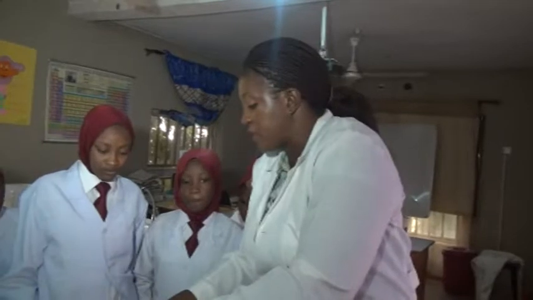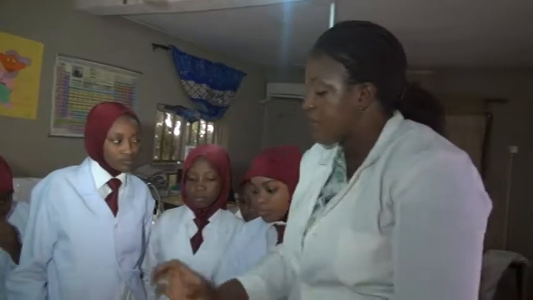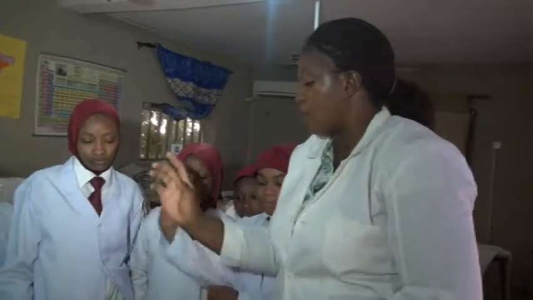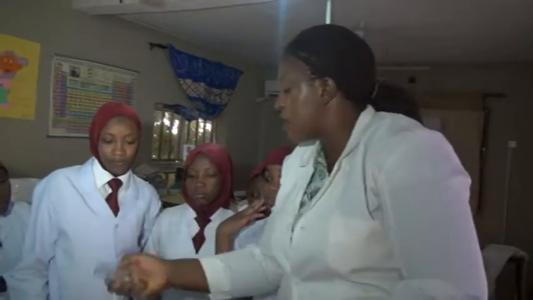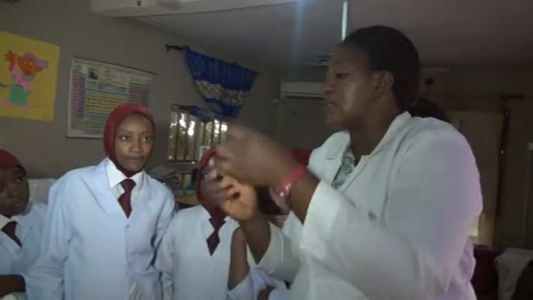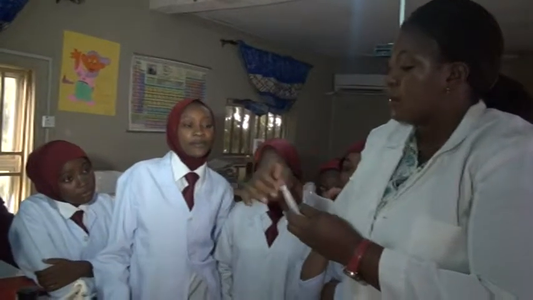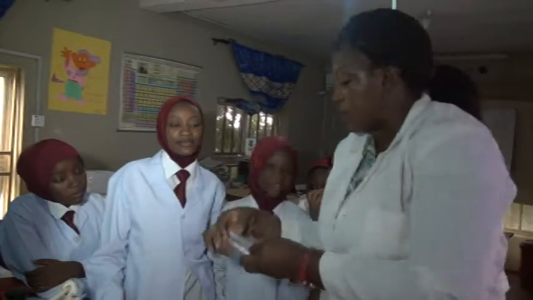Now, how do we differentiate them to know that this is an acid and this is a base? We are going to be using three indicators here. This is the litmus paper. We have the red litmus paper and the blue litmus paper.